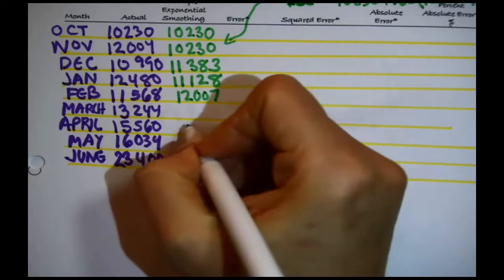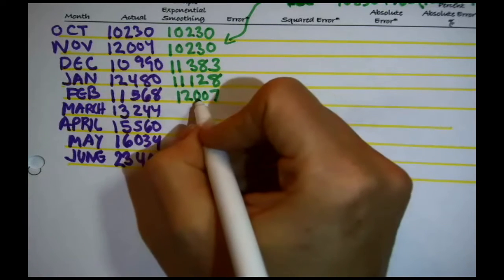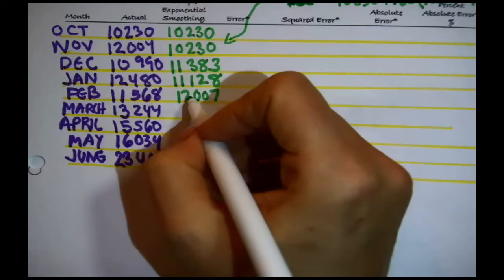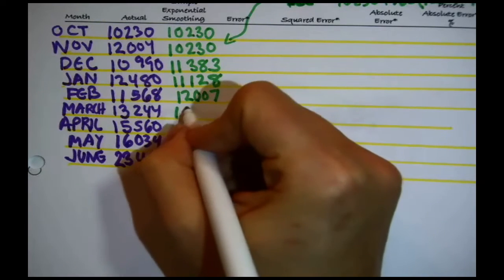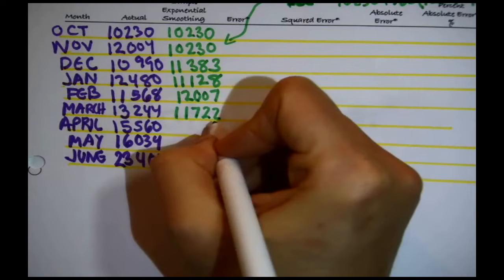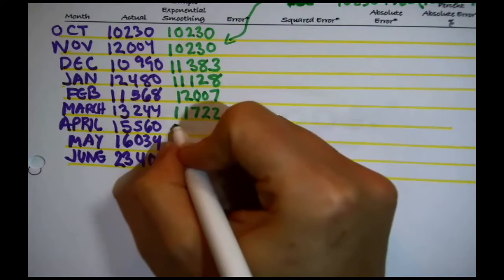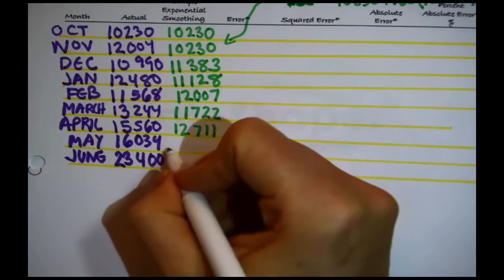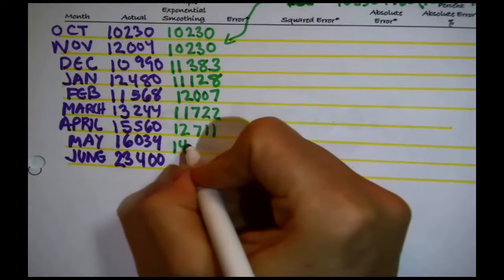And then in March, you say, okay, the forecast for February plus 0.65 times this minus that. I get for March a forecast of 11,722. And then in April, a forecast of 12,711. And then in May, a forecast of 14,563.